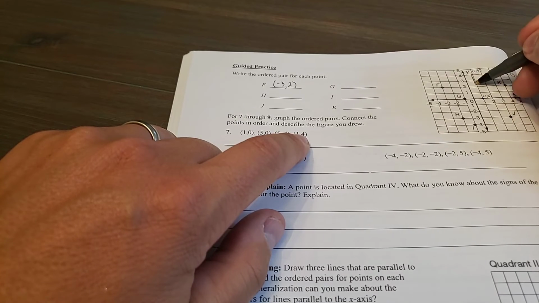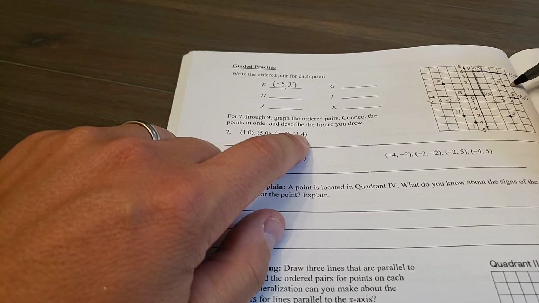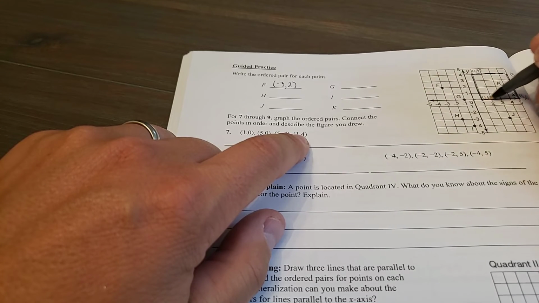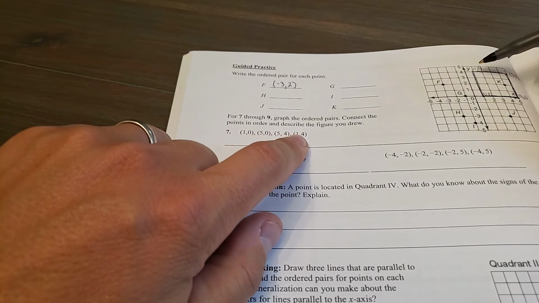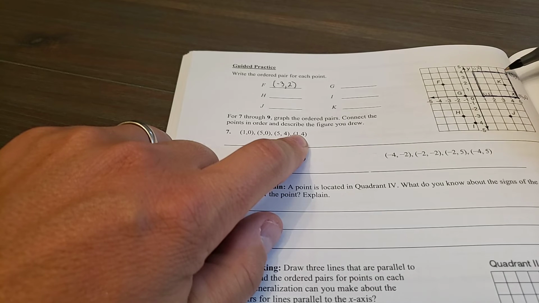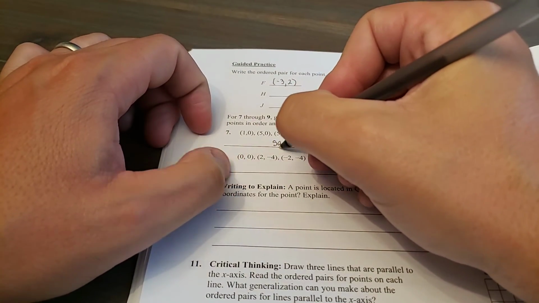And if you do it correctly, you should draw this shape. What shape are we drawing here? Let's see. I know you're saying a square, right? Let's just verify it's a square. 1, 2, 3, 4 on the top. 1, 2, 3, 4 on the side. 4 by 4. It's a square. Very good. So we'll write square for number 7.